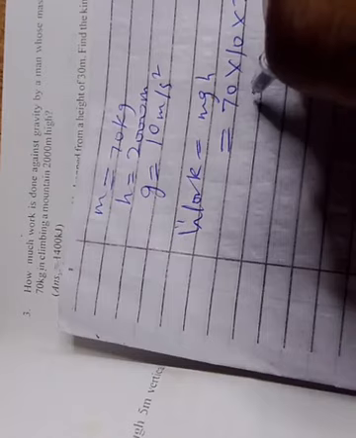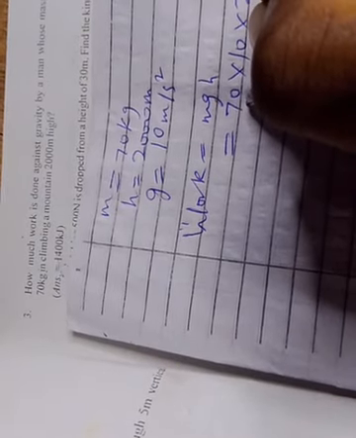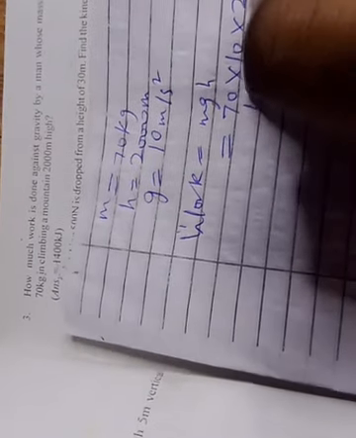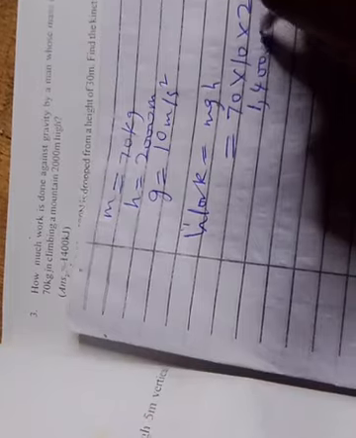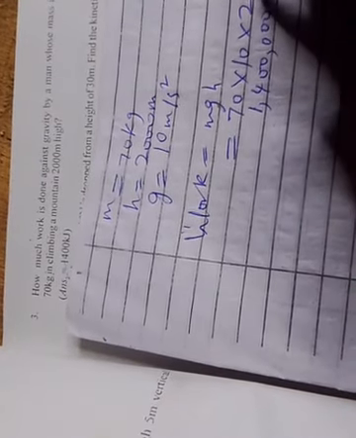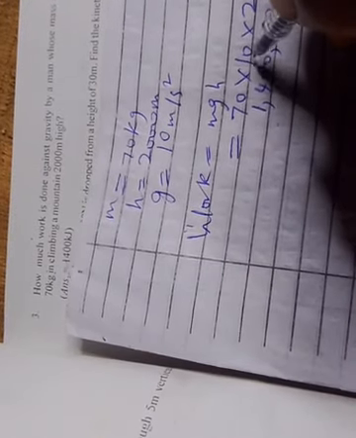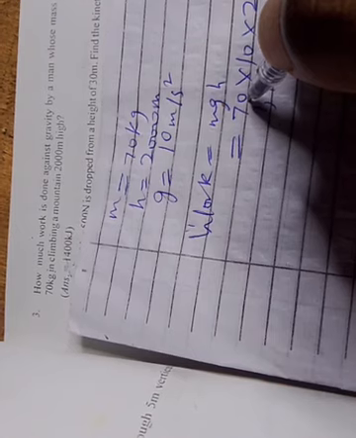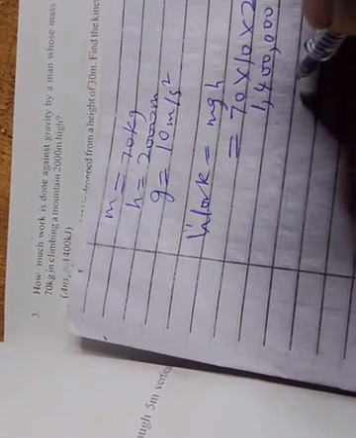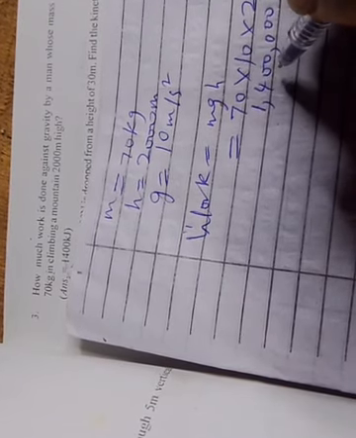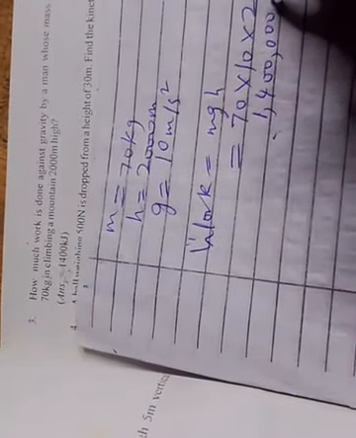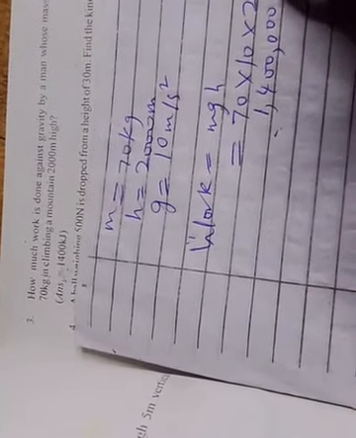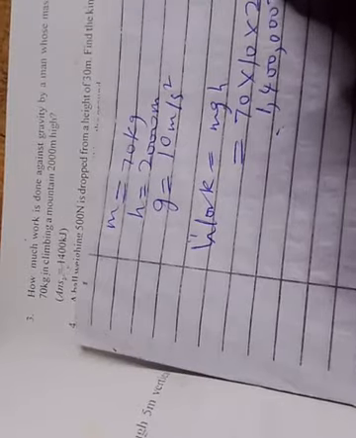If you calculate it now, it will give you 1.4 million. The answer is going to be in joules.